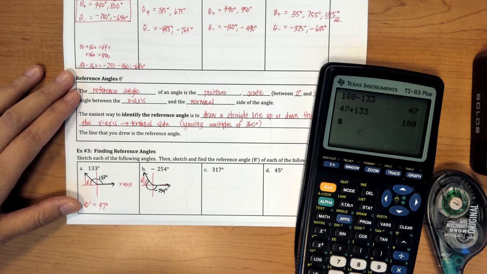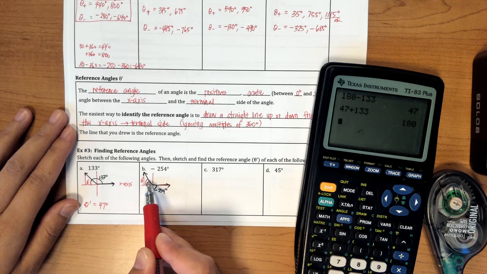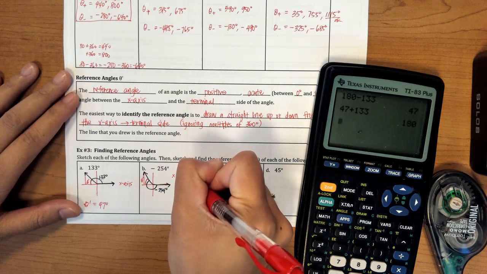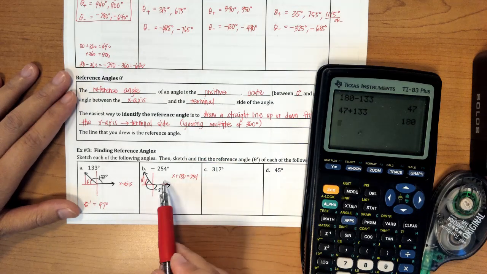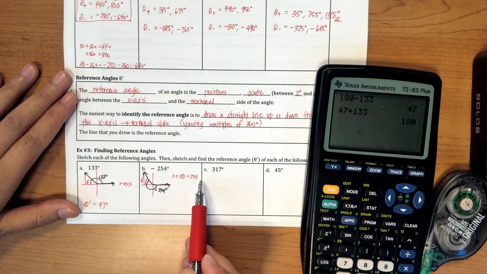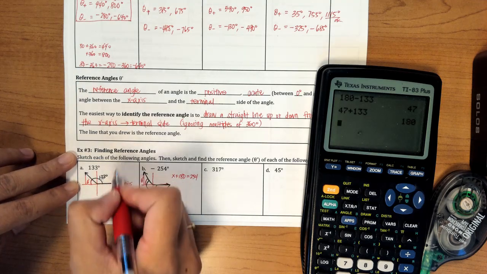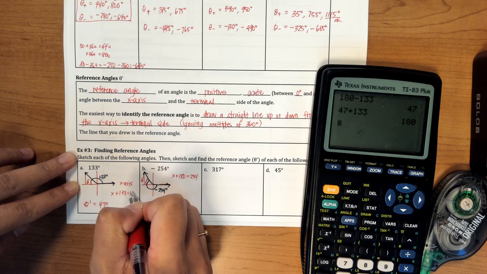Now, this is a little bit trickier. I know I'm going past 180 to 254. So my question is, what plus 180 equals 254? This shows me that I'm going to subtract 180 from both sides. Notice here I needed to know what plus 133 equals 180.